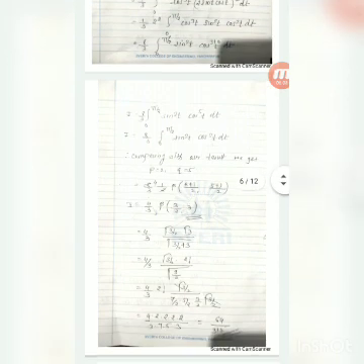Next, take 2 square outside the integral sign as it is a constant. 2 square integral of 0 to pi by 2 cos cube t first term as it is. Next, sine square t cos square t, squaring sine and cos, dt.